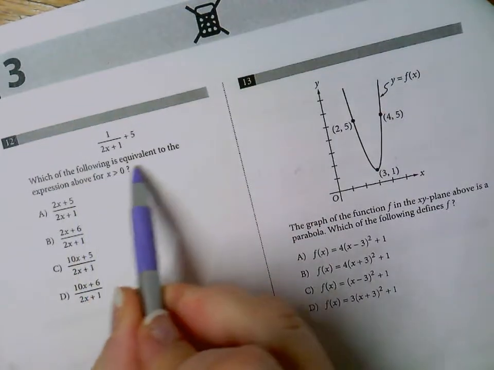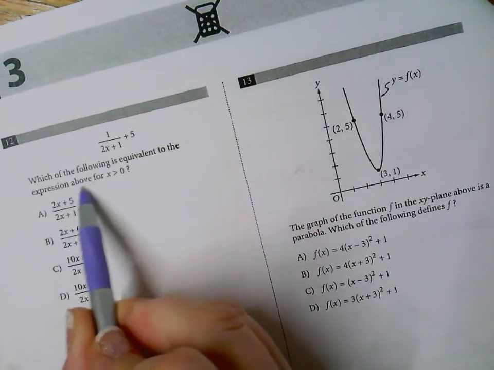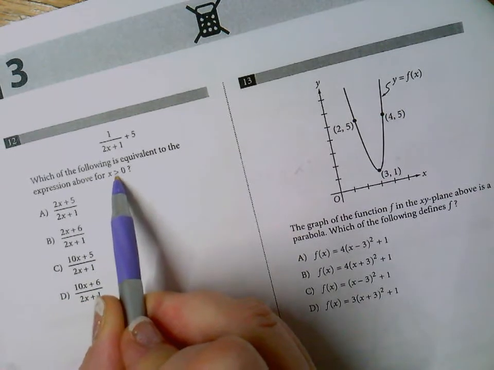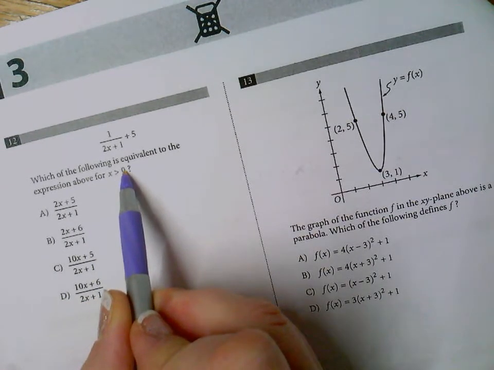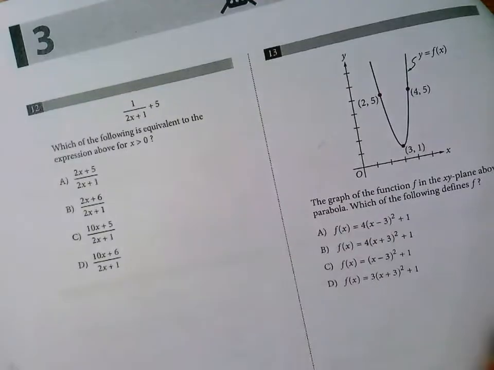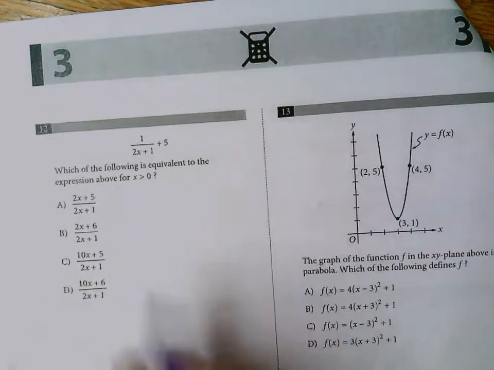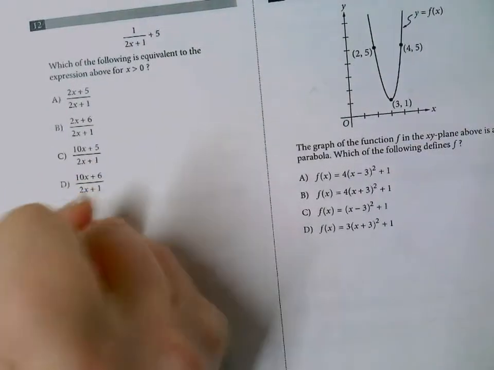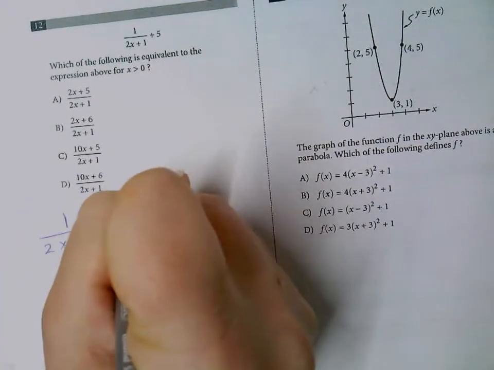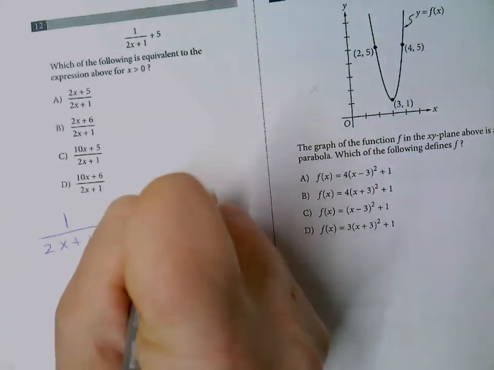Which of the following is equivalent to the expression above when x is greater than 0? They want us to combine these two fractions, it looks like, using a common denominator. So we've got 1 over 2x plus 1 plus 5 over 1 at the moment.